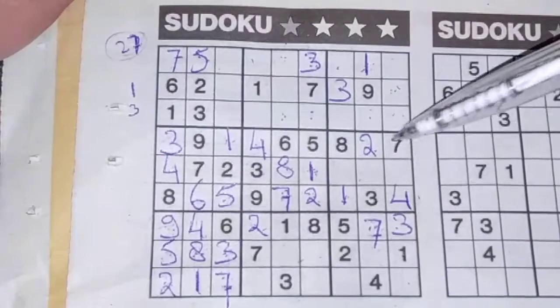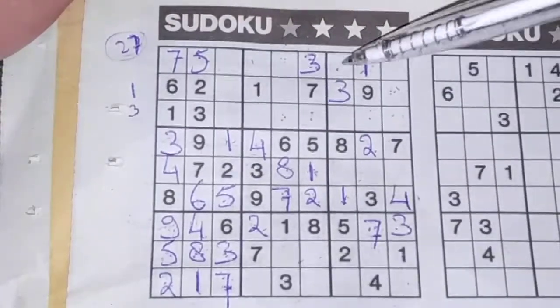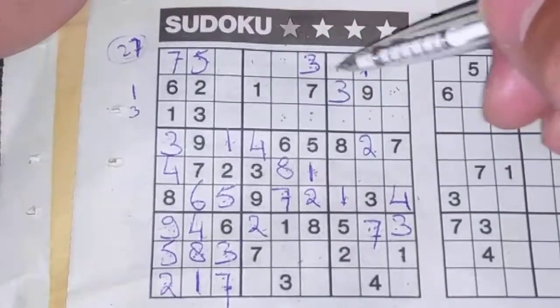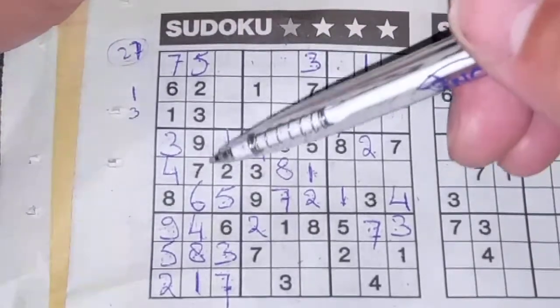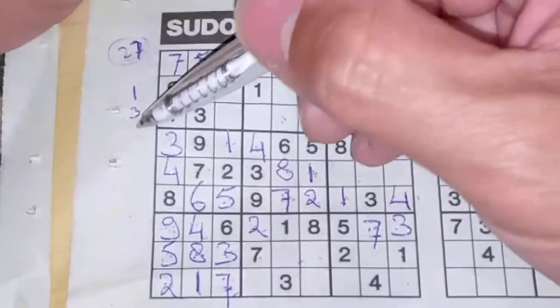And now 7 in this column, 7 in the column next. So in that column, the only 2 places for the 7 should be here or there. We see here 7, no 7 there. 7 should be here. And all the 7s are used, I can see. Yes.